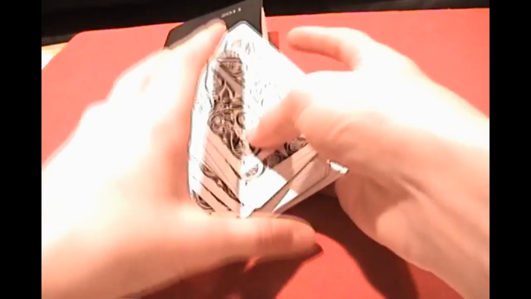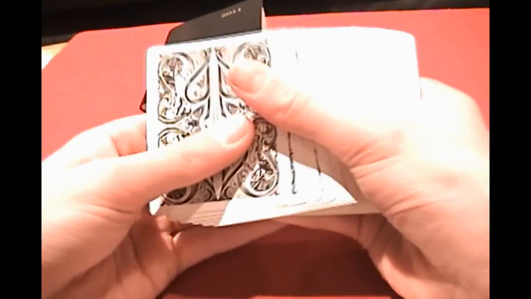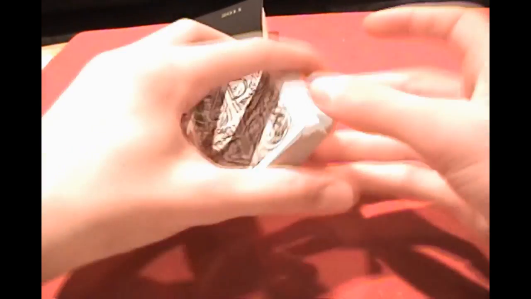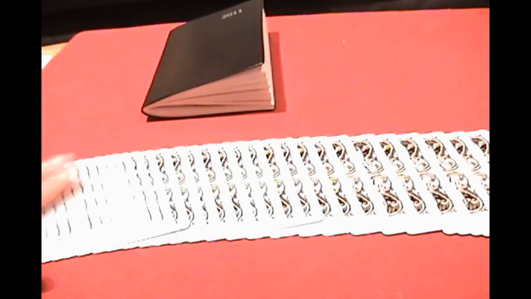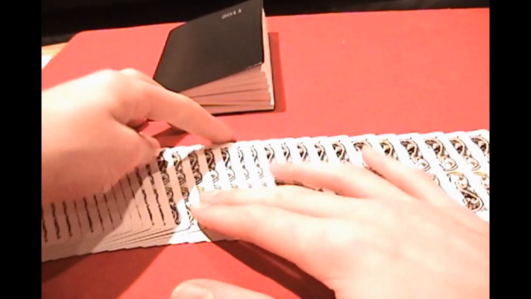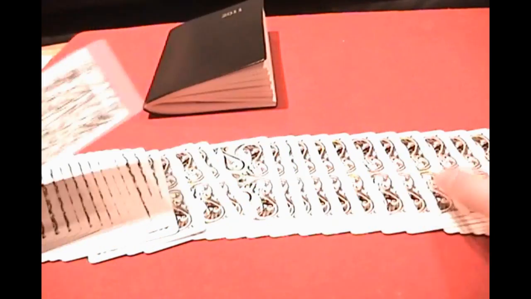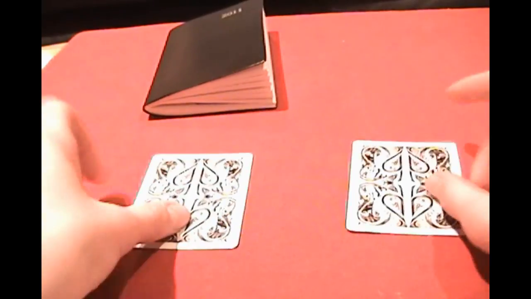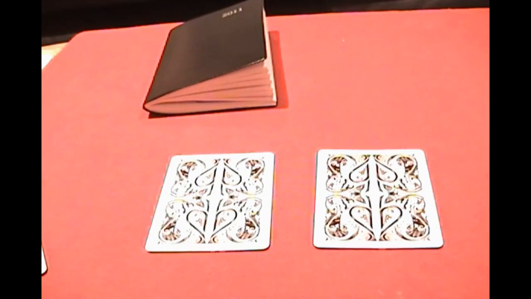Now get yourself a deck of cards, any deck works, and take out all the kings from this deck. This trick is just a little bit easier if you don't use any kings, alright? So you've taken out the kings, and you can spread the cards out and tell your spectator to pick any 2 cards they like. Let's say they pick these 2 right here. You won't be needing the deck. I'll push that off to the side for now. They can pick any 2 cards they would like.